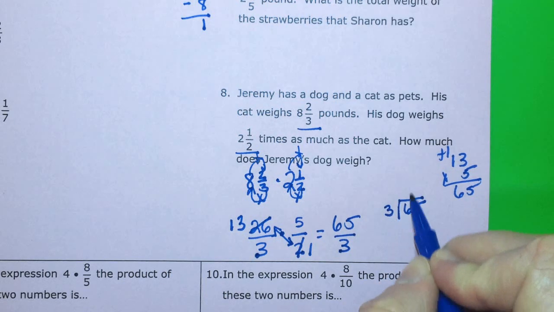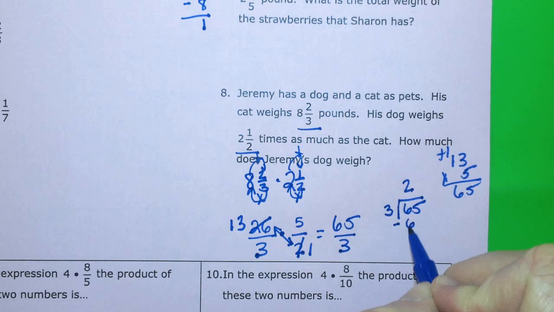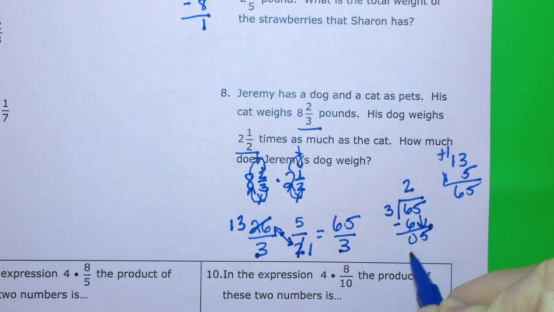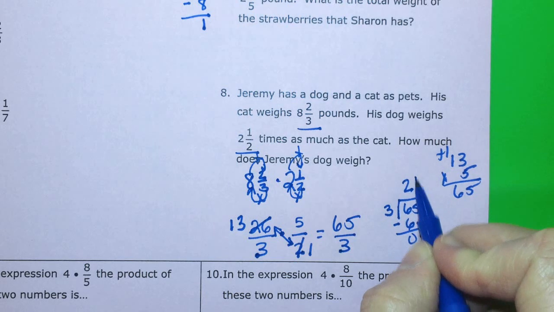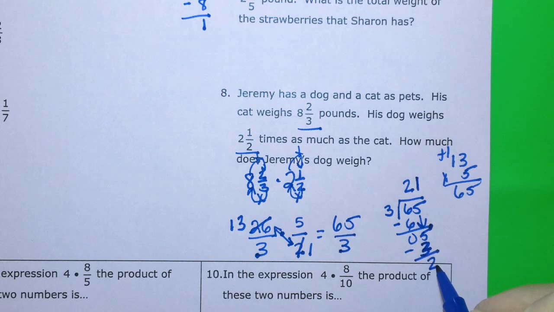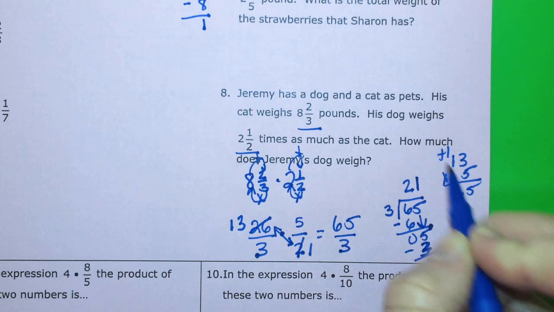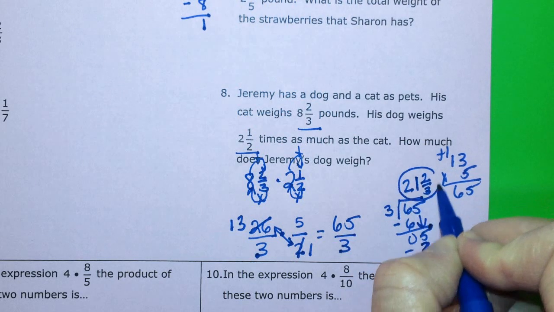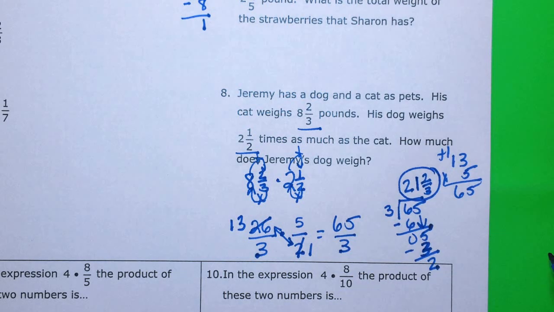3. 3 goes into 6 2 times, taking away that 6 becomes a 0, bringing down that 5. 3 goes into 5 how many times? Only 1 time, subtracting my 3. Oops. I get a 2. So this becomes my numerator, and I'm going to keep my denominator. So this is 21 2/3.